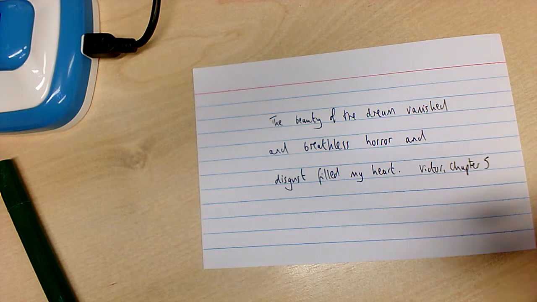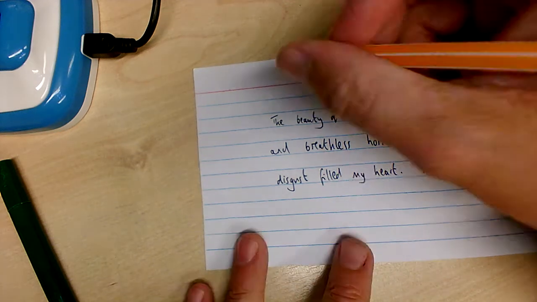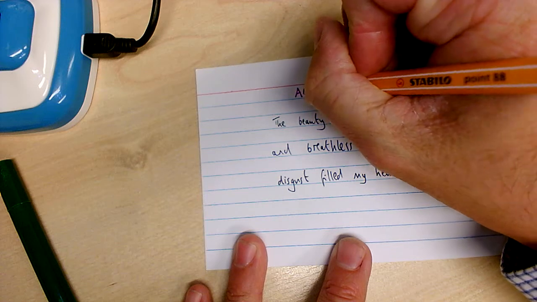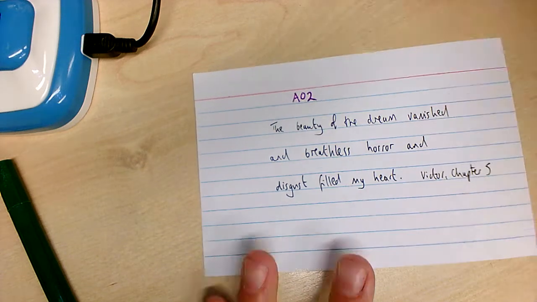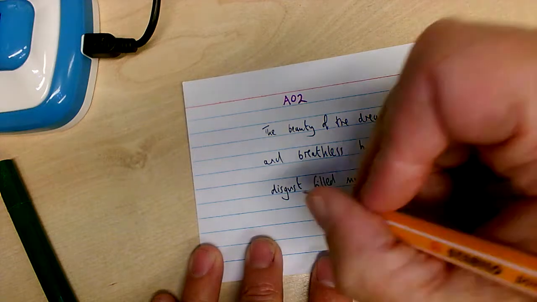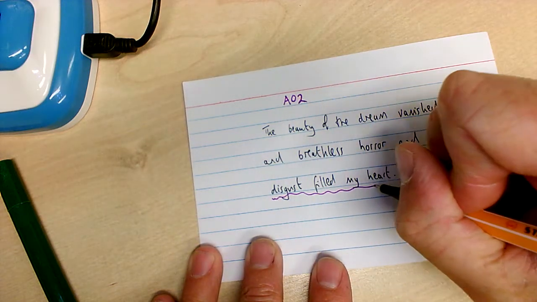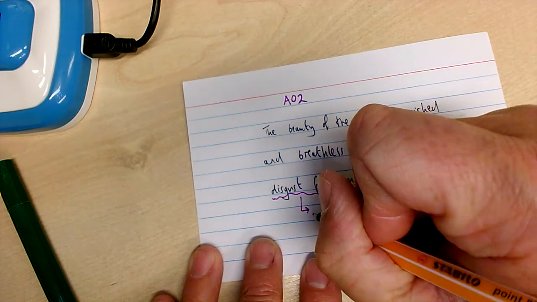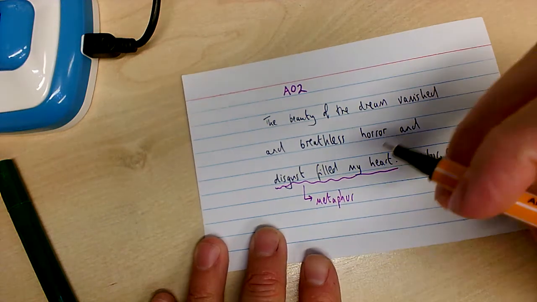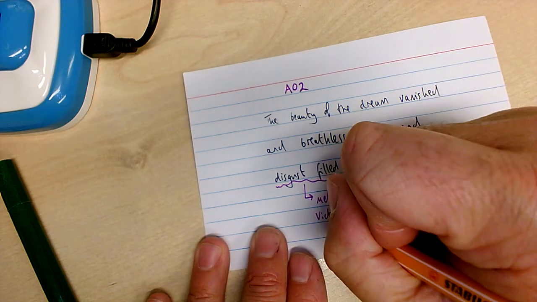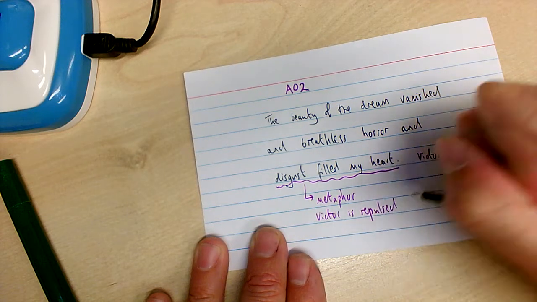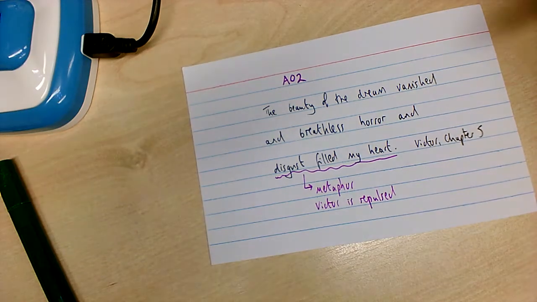So another thing that I think will be good this time is if you can think about making all the comments to do with AO2, which is the language and the language features, perhaps do those in one colour. So, for example, we've got "disgust filled my heart." So we've got there a metaphor, the heart filling with disgust, and this idea that Victor is repulsed. So in terms of an appeal paragraph, we can say Shelley uses a metaphor.